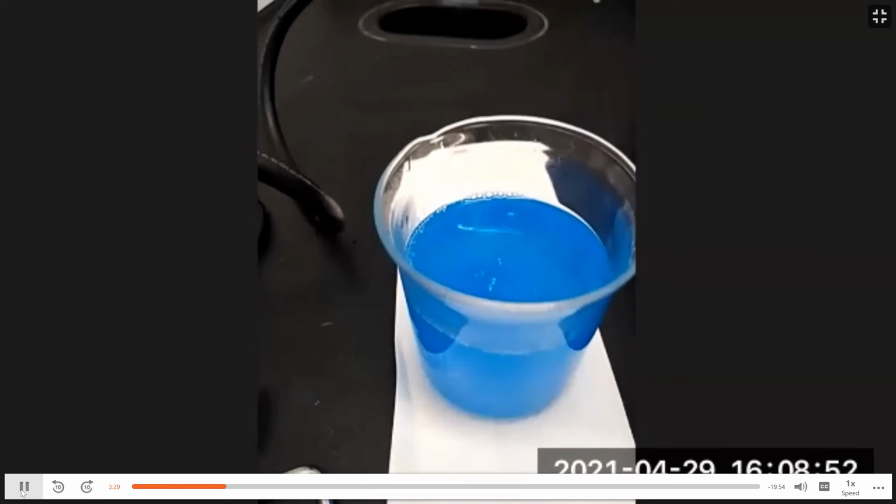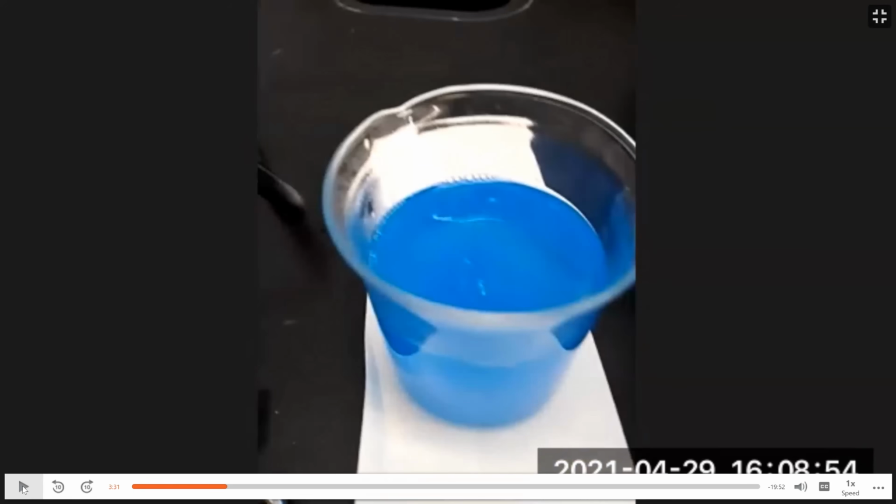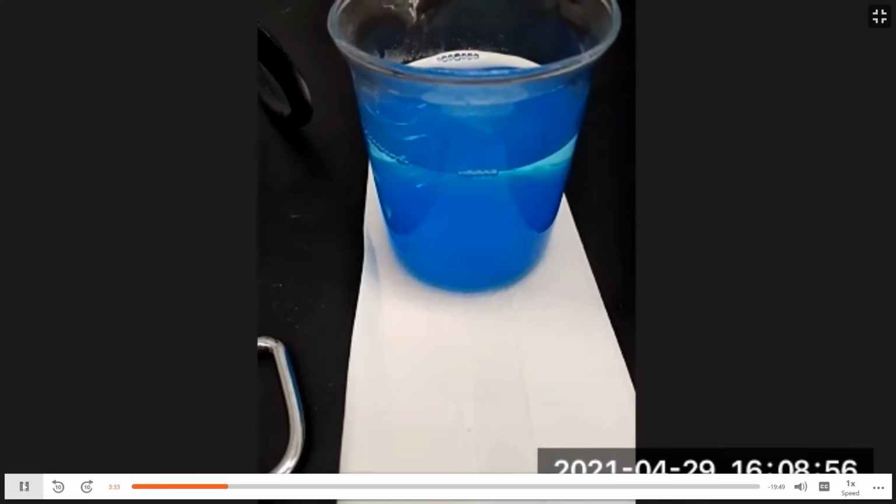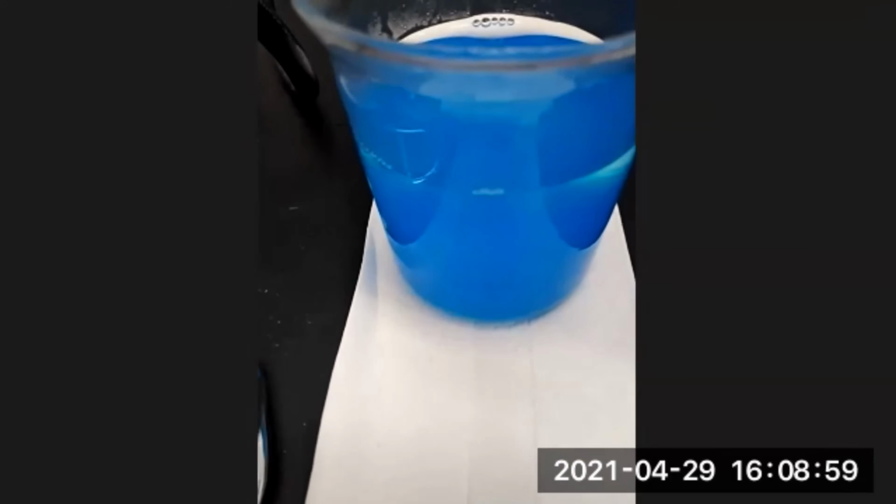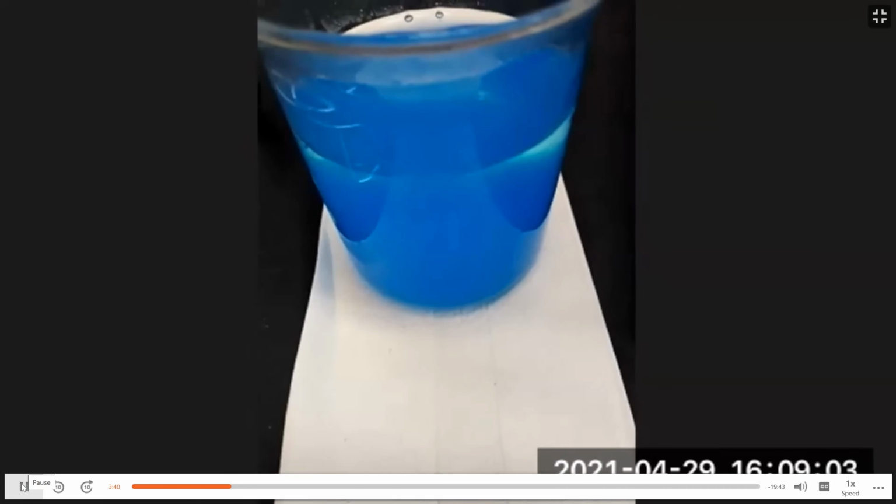Let me go back a little bit so you can see that again. So be watching here. We're going to add the aqueous sodium hydroxide, and you're going to see a dark blue precipitate form. So this is the precipitation reaction between sodium hydroxide and copper ions. So we'll leave this for a few minutes to react, and then the next step would be to heat it so that we can do the third step.